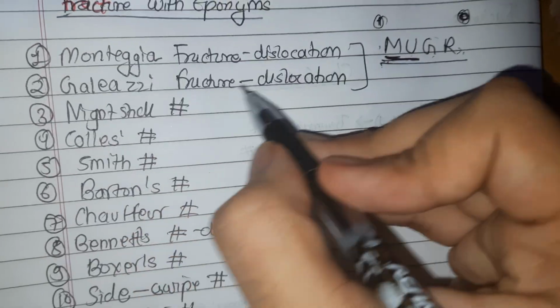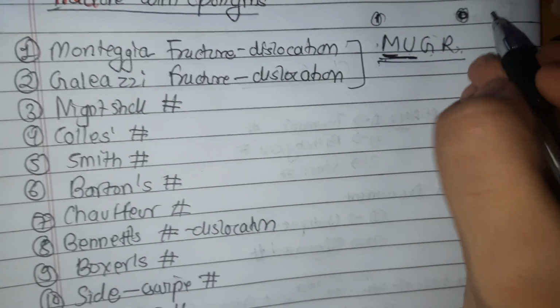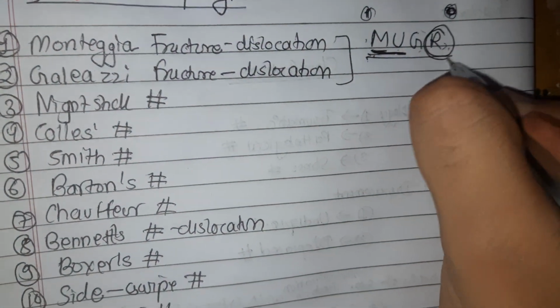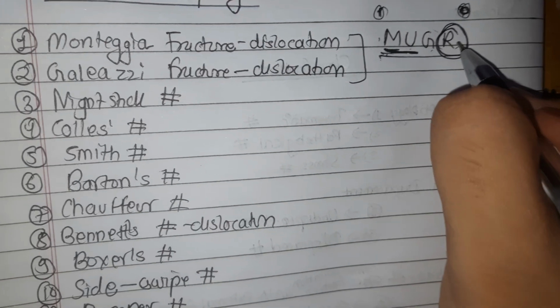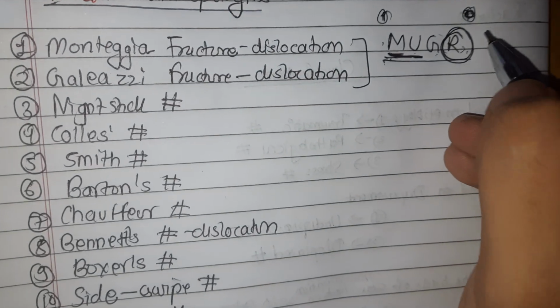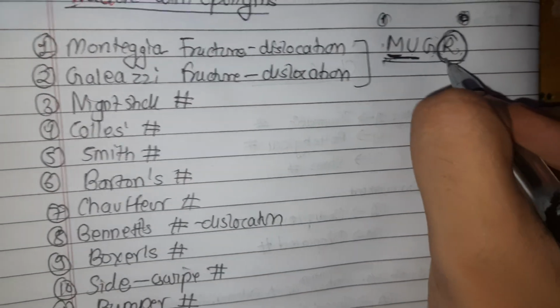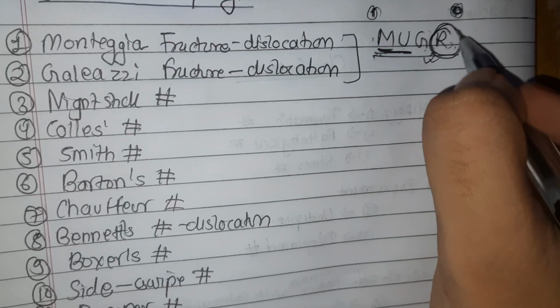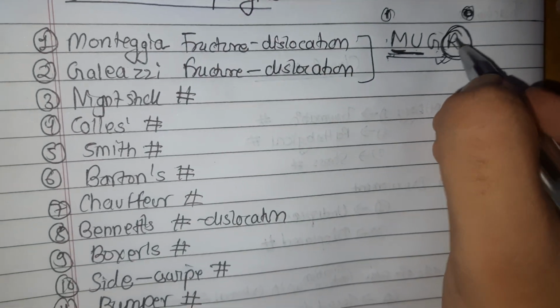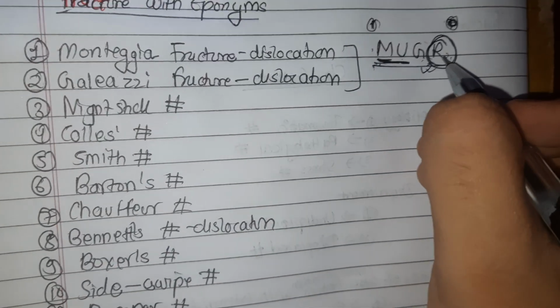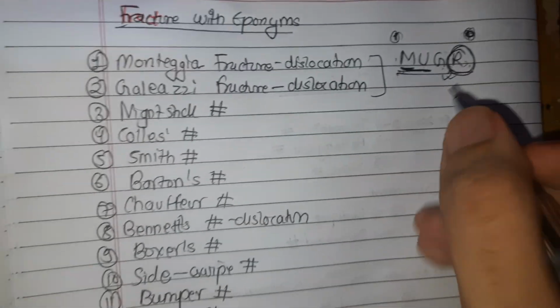And in the Galeazzi type of fracture dislocation, we have the R, the distal third of the radius: fracture of the distal third of the radius with dislocation of the distal radio-ulnar joint. Here there is dislocation of the distal radio-ulnar joint, and this is known as Galeazzi fracture dislocation.